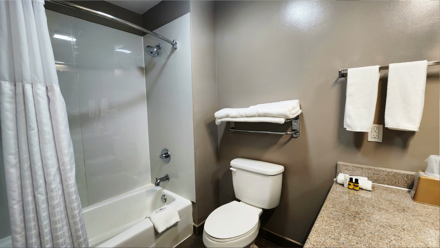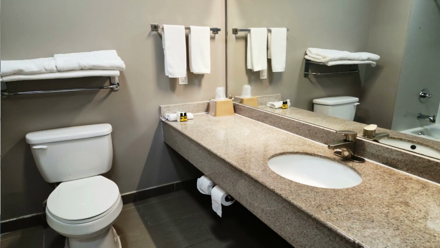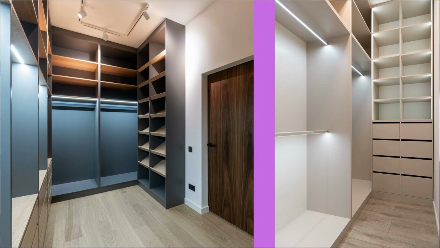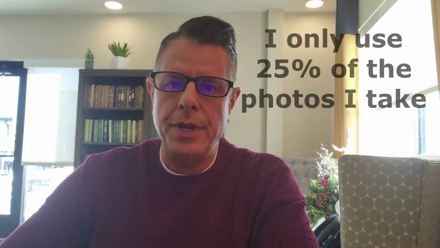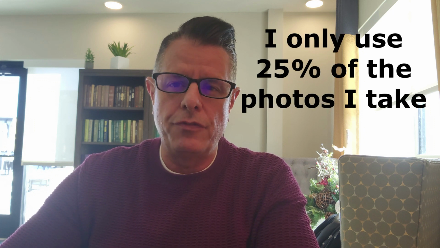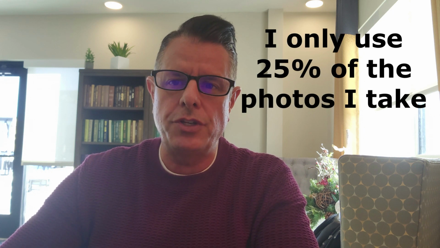And also with your room photos, make sure to get photos of the bathroom. You want to highlight all the amenities that you have in your bathroom along with the shower and the sink. And if you have any large closets in a short-term rental, make sure you get photos of that. The other thing you're going to want to make sure you do is take several photos of the room and only use the best photos that you get. Typically, when I take pictures of a property, I take up to 200 photos and only keep 40 total photos of that property to post online.